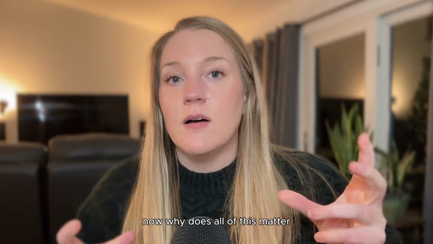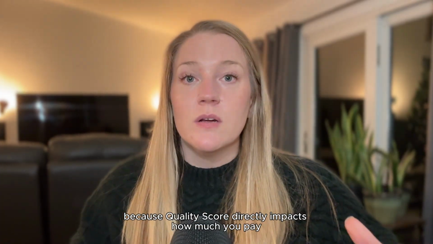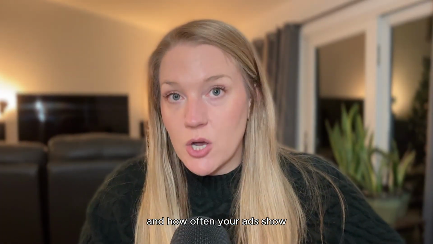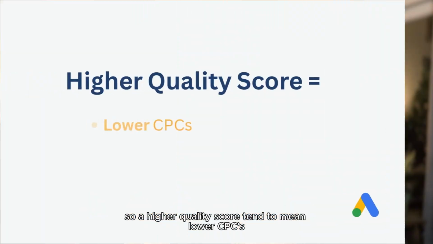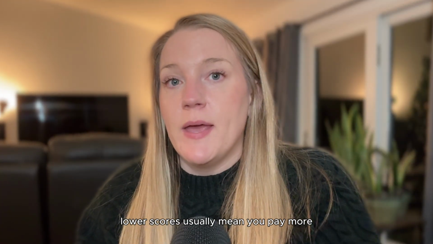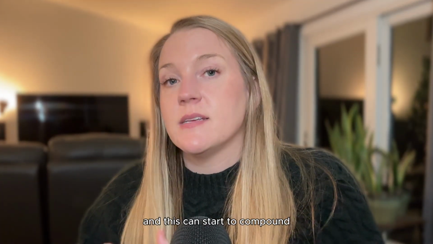Now, why does all of this matter? Because quality score directly impacts how much you pay and how often your ads show. So a higher quality score tends to mean lower CPCs, better ad positions, and more consistent delivery. Lower scores usually mean you pay more to stay competitive, and this can start to compound.